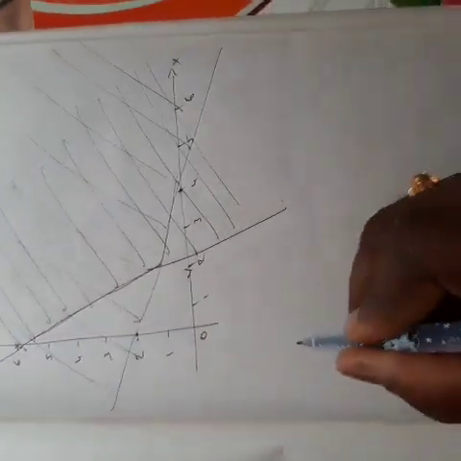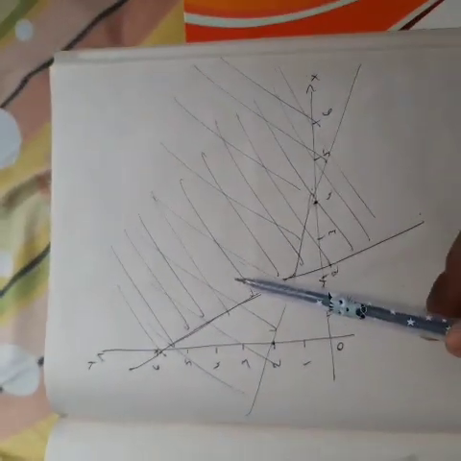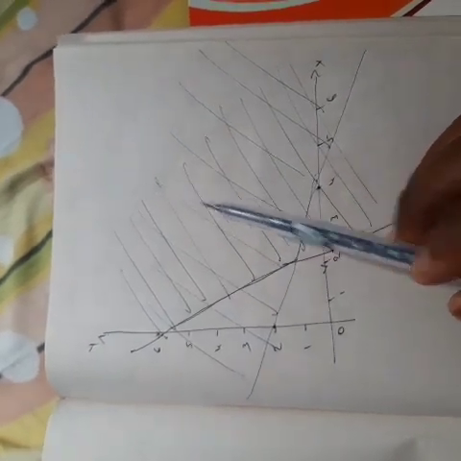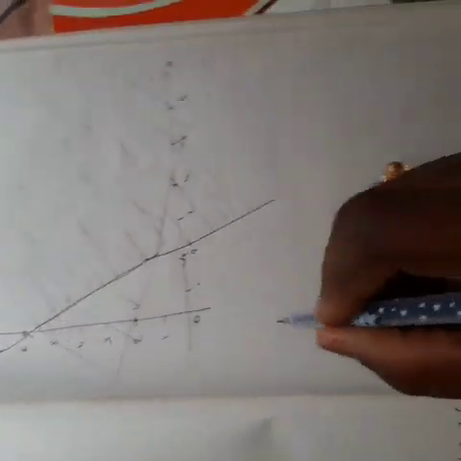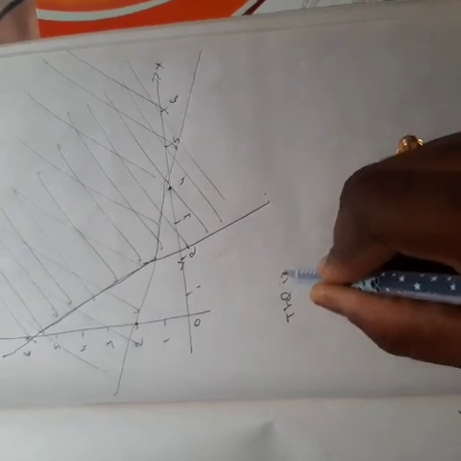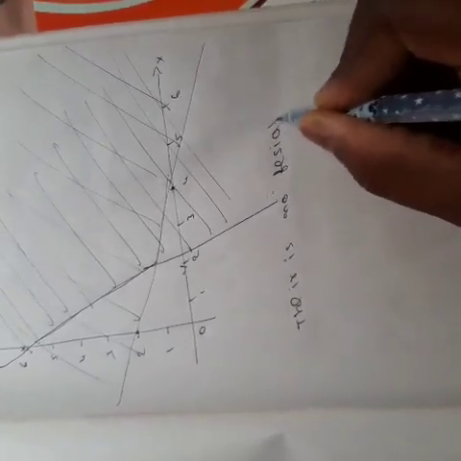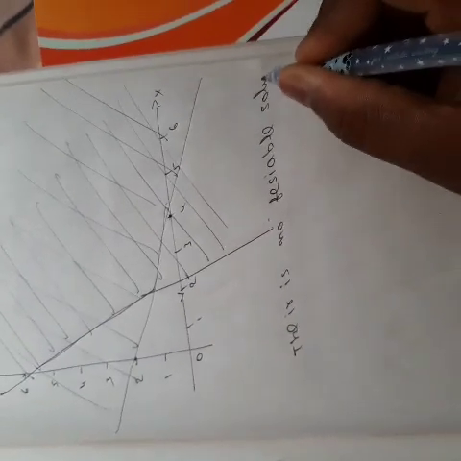We can only have a unique solution if and only if it is a closed region. Since it is not a closed region, we can write that there is no feasible solution. Hence this problem is completed.